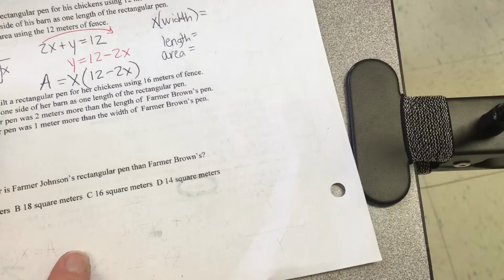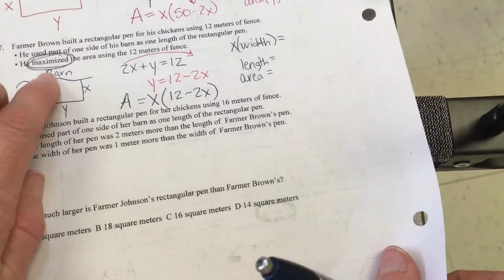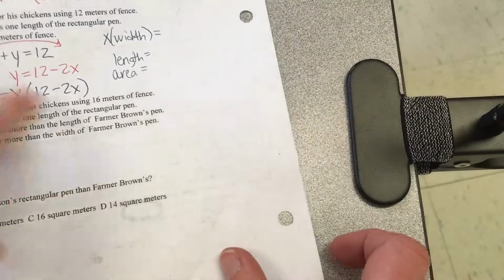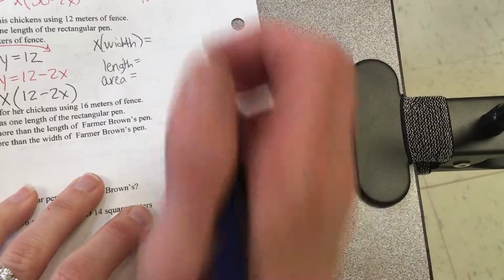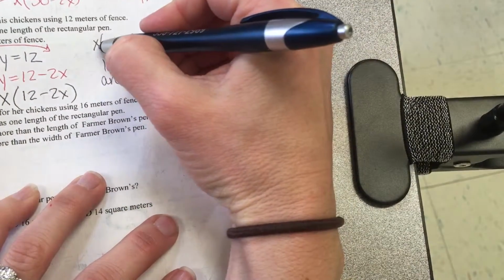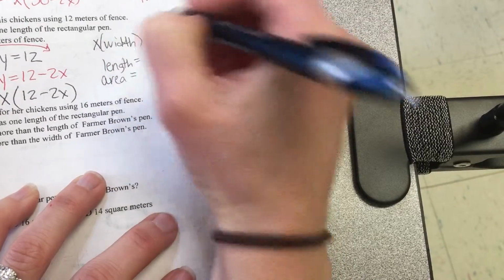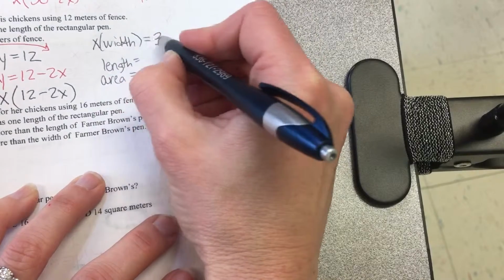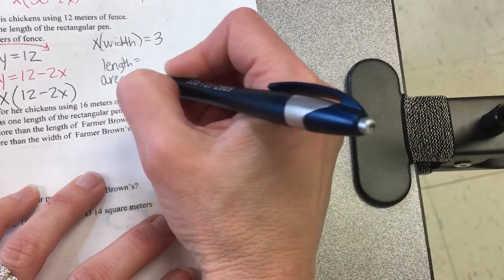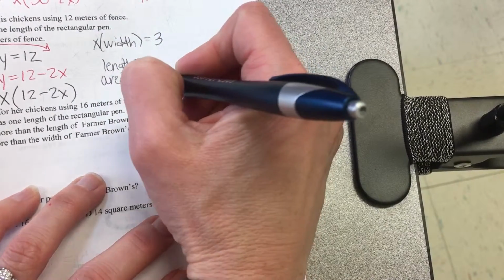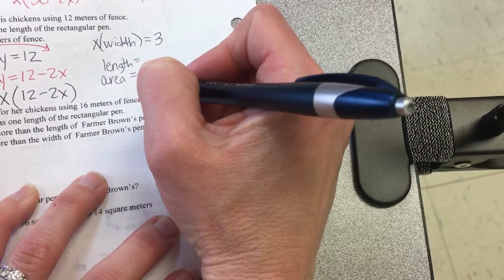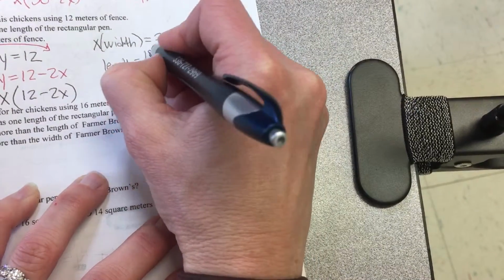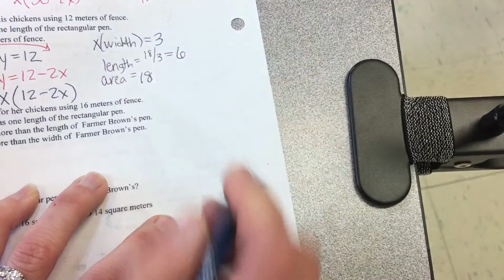All right, in Desmos, you're looking for the maximum. It uses that word maximum. You're looking for the maximum. What do you got? What is X? 3. What are you getting for the area? 18. Okay, so the width is 3, the area is 18. How do you get the length? 18 divided by 3, which is 6. Okay.